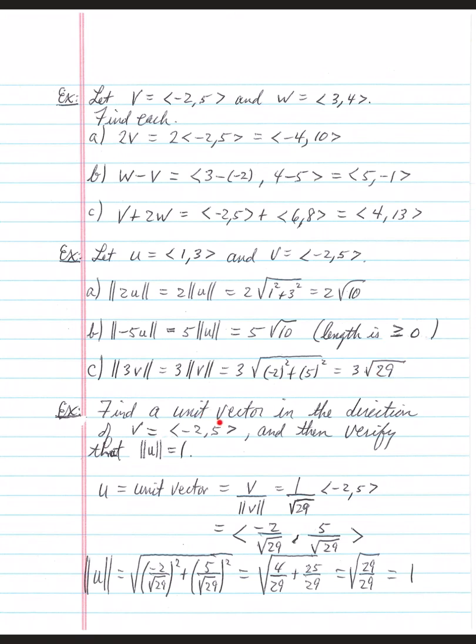Negative 2 squared plus 5 squared is 29. So magnitude of v is square root of 29, times each component of v. That gives us the unit vector negative 2 over square root of 29 and 5 over square root of 29.